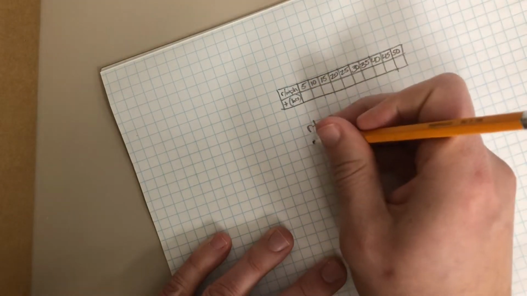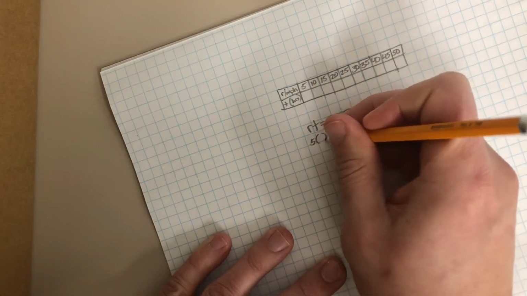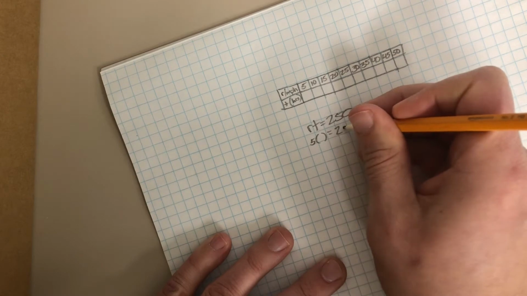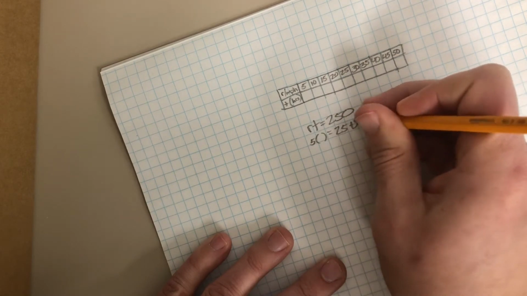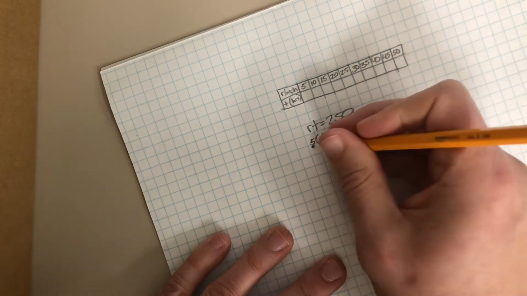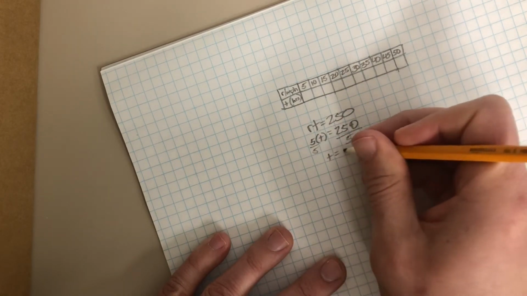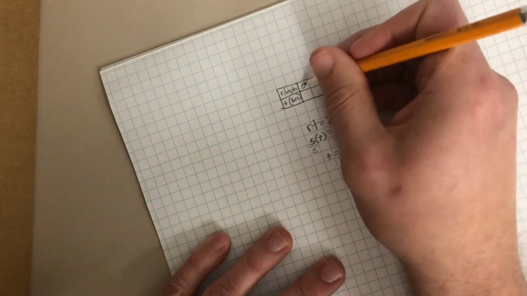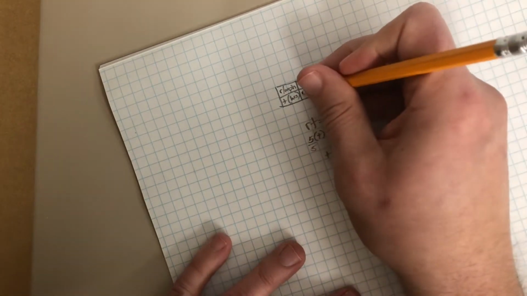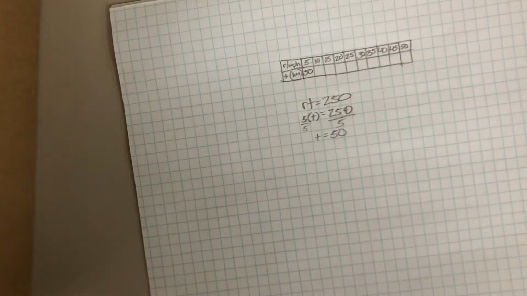If I plug these rates in, 5 times what equals 250? Divide by 5, divide by 5, so then T would equal 50. So if I was traveling at 5 miles per hour, it would take me 50 hours to get to Grandma's house. Okay, now let's continue that out.